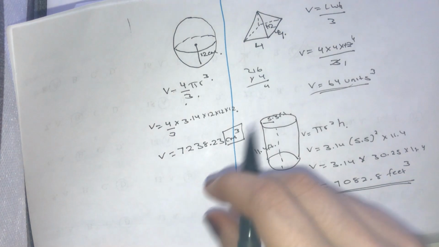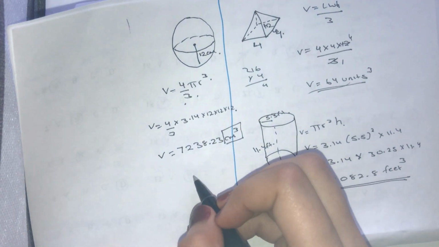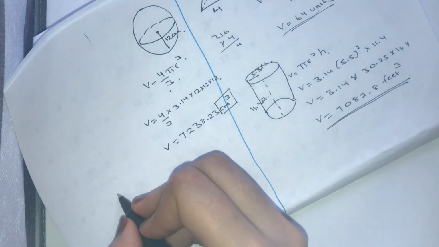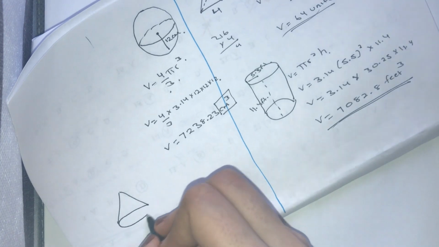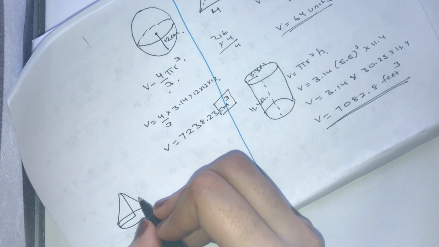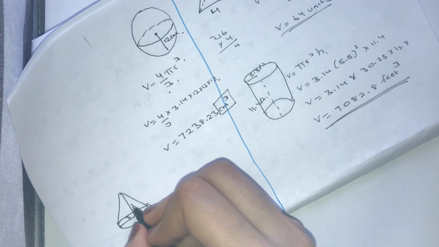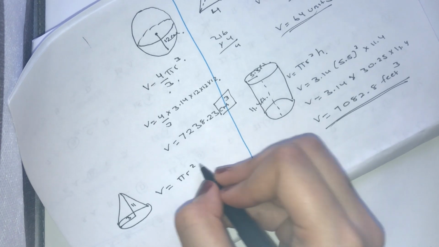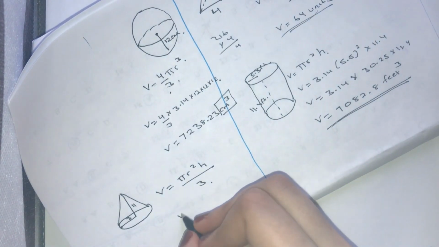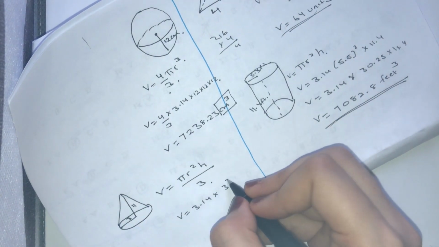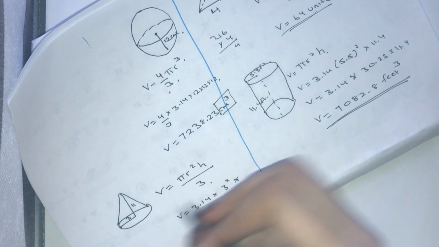Okay, now our last shape, that is a cone. Oh, ice cream cone. Okay, so this is our ice cream cone, inverted ice cream cone, with the height 11 and a radius 3. Okay, volume of a cone, as we remember, is pi r squared h over 3. So you just substitute 3.14 times your radius is 3 squared times height, that is 11.